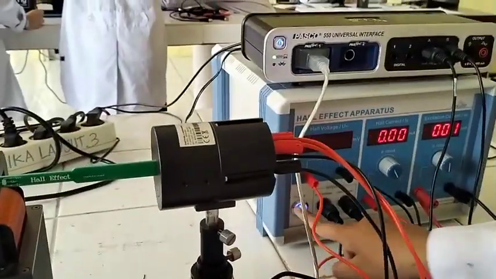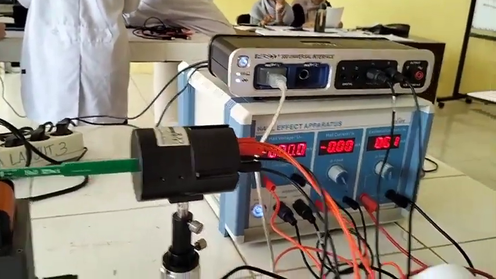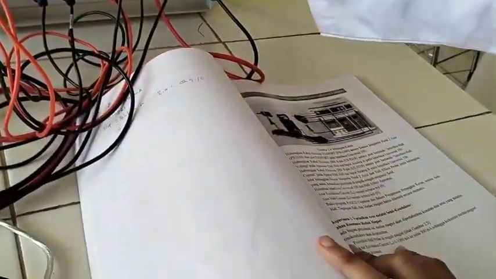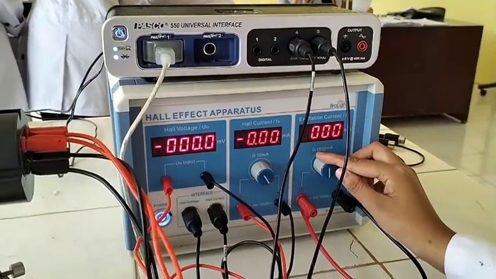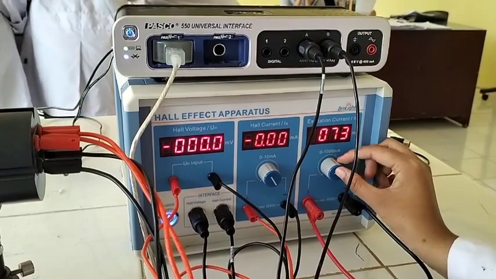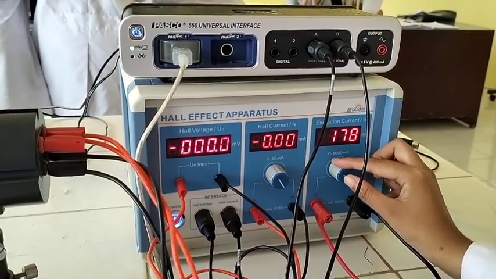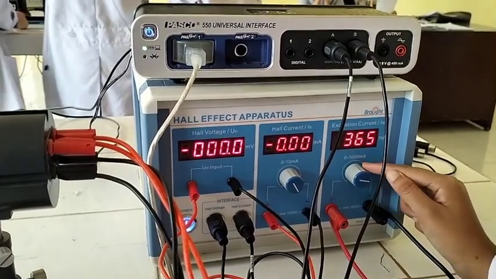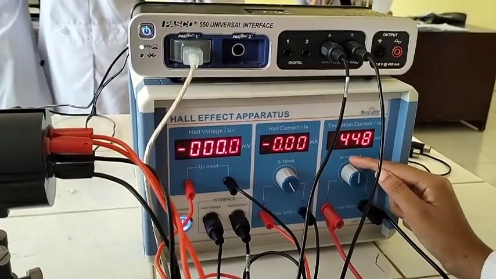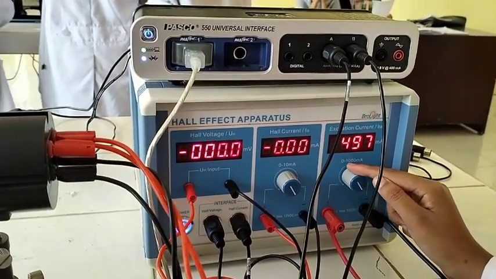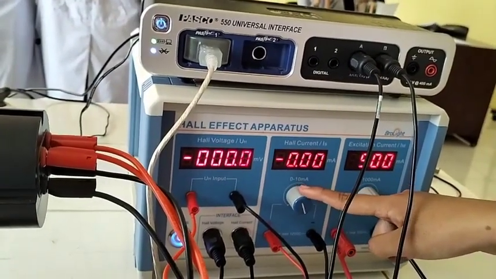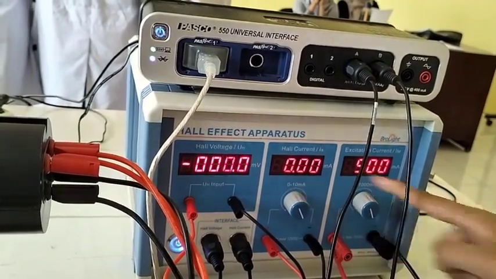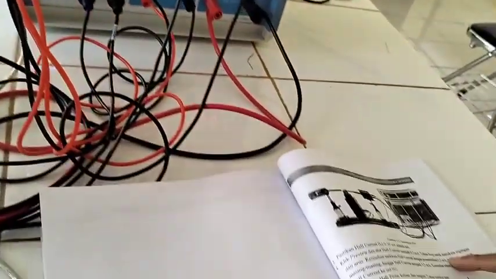2. Set the excitation current in the range of 0 to 1000 mA and select a value of 50-100 mA to keep the magnetic field strength constant. 3. Ensure that the Hall current in the range of 0 to 10 mA is at 0. 4.